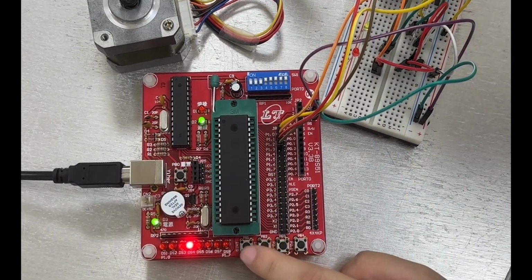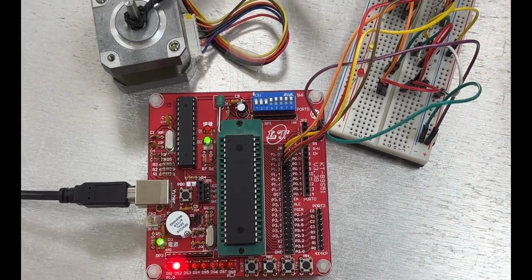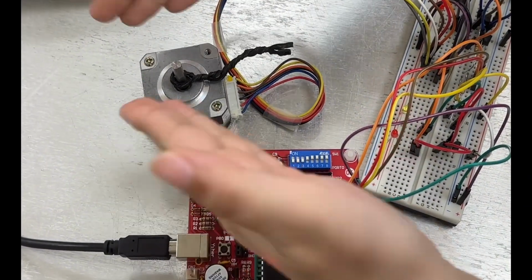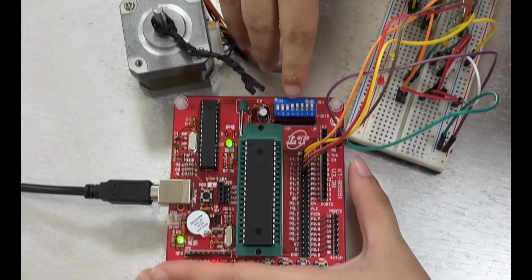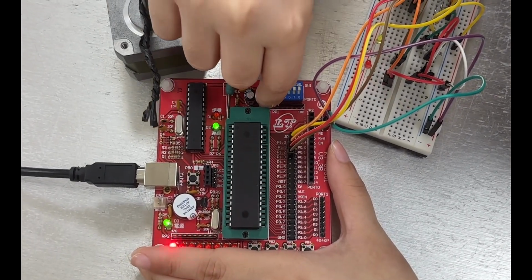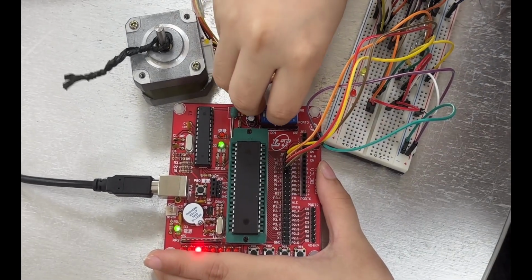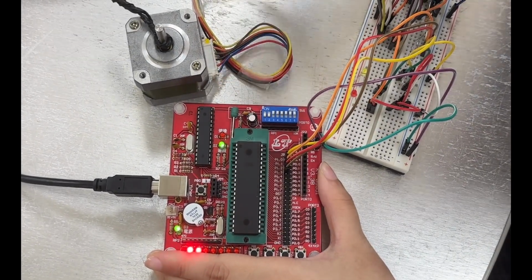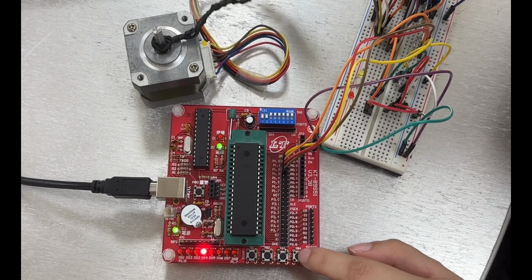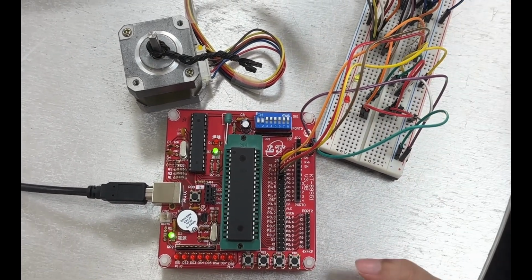And then this one, if you play it, spin. And then this one is for the speed. This is slower, and this is faster. And then this one is for the reset too. So that's all. Thank you.